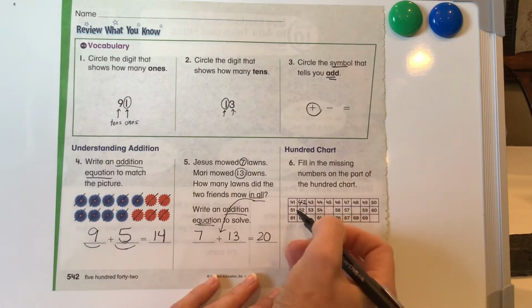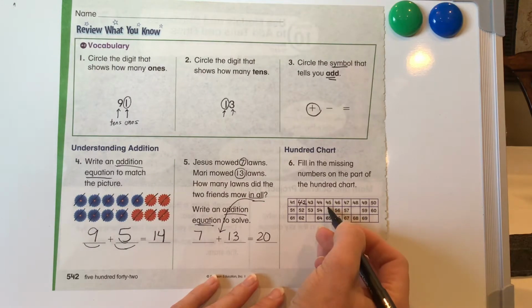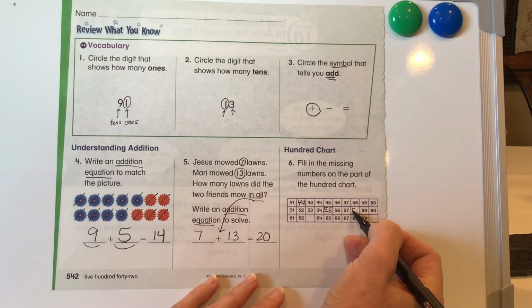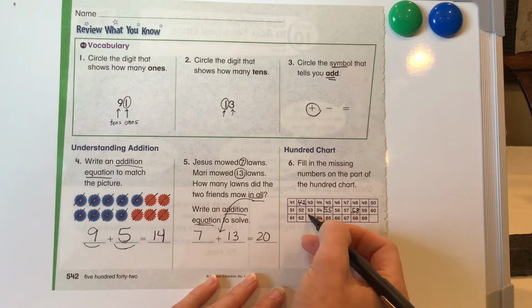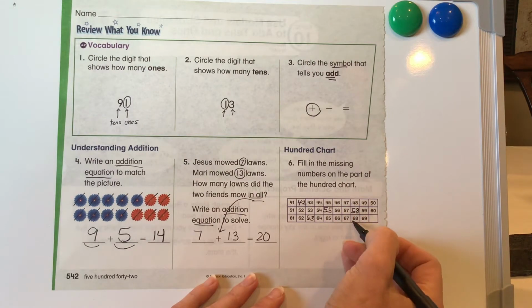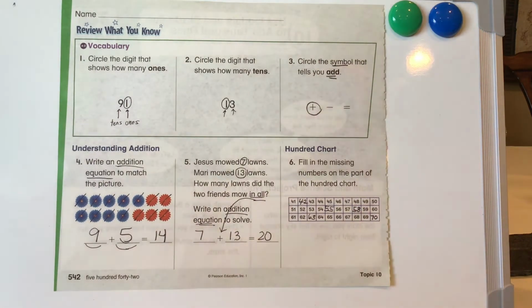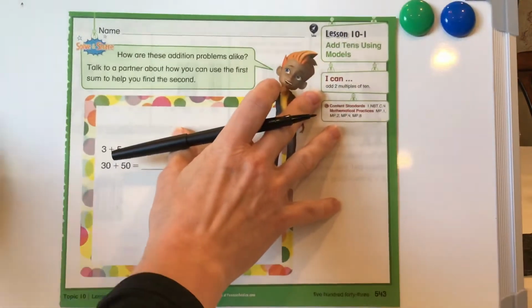Now let's take a look down here. 51, 52, 53, 54, 55, 56, 57, 58, 59, 60, 61, 62, 63, 64, 65, 66, 67, 68, 69, 70. Easy peasy. All right, let's go ahead and go to the first page of lesson 10.1.